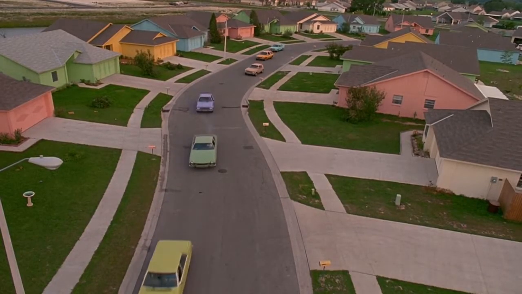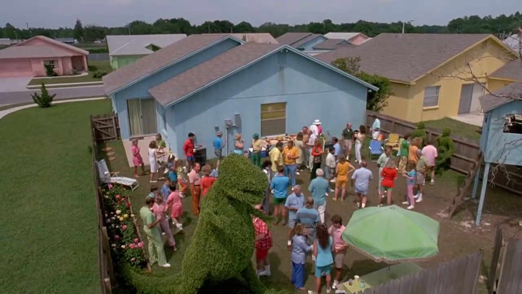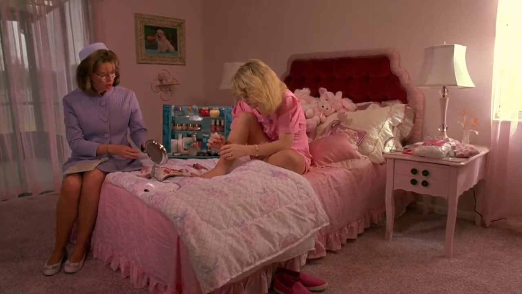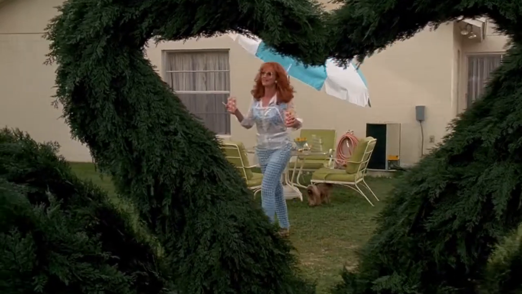Throughout the film, there are pastel colors used to represent 1960s suburbia. The pastel colors create a friendly and unthreatening tone to the film, portraying the population of the little suburb in Florida as joyful and bright.